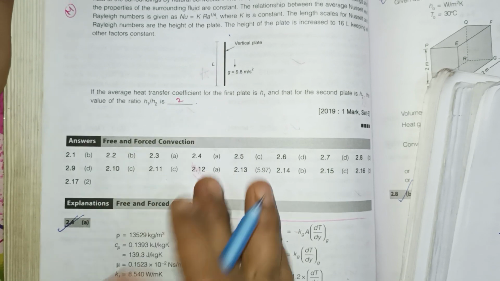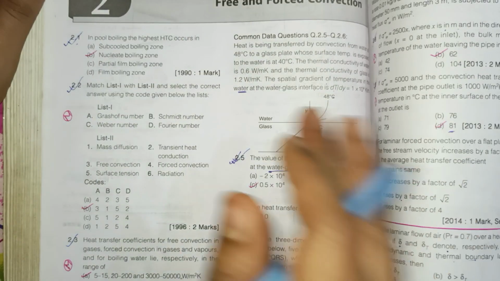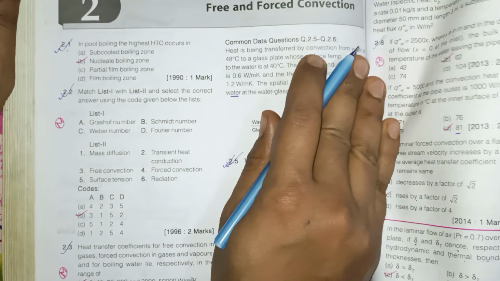So this is an important question of free and forced convection.